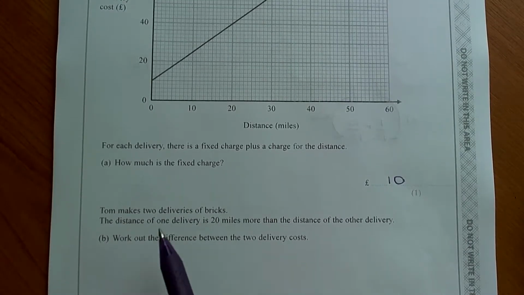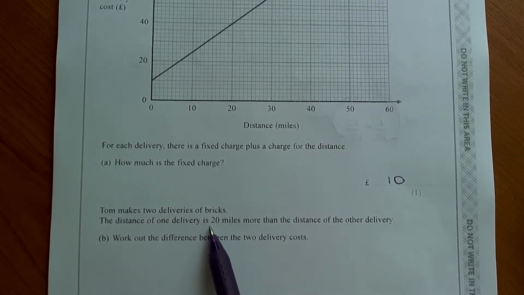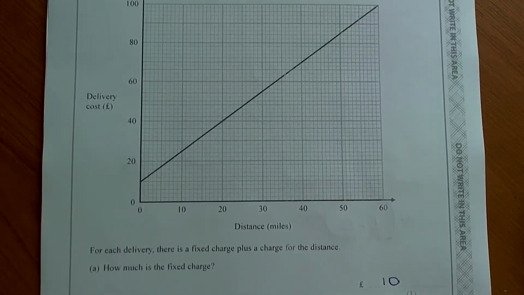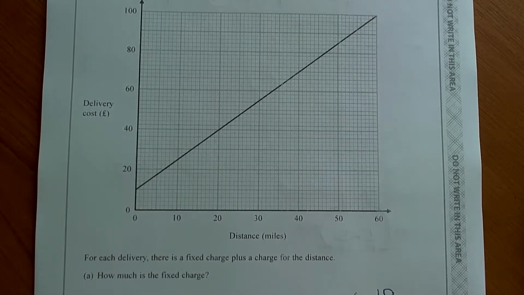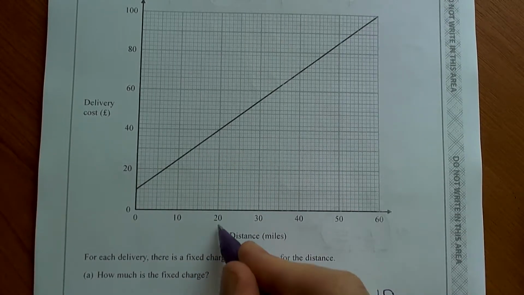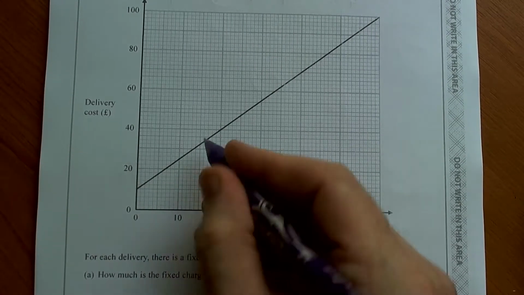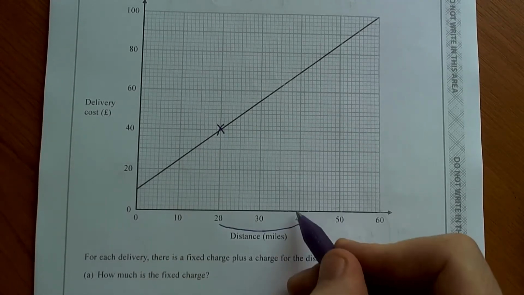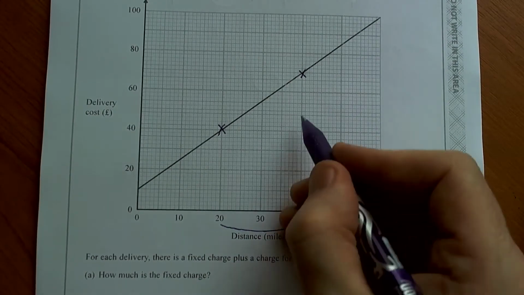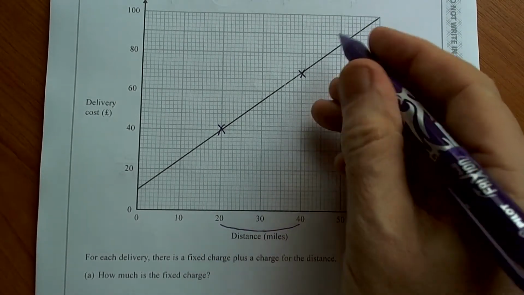Now, part B of the question says Tom makes 2 deliveries of bricks. The distance of one delivery is 20 miles more than the distance of the other delivery. Work out the difference between the 2 delivery costs. So what we need to do is go to the graph, and I'm going to pick 2 points which are on the line, which are a distance of 20 miles apart. So that looks a good point to pick there, and that is exactly 20 miles apart. So this distance here is 20 miles.